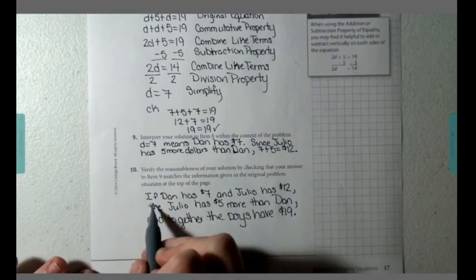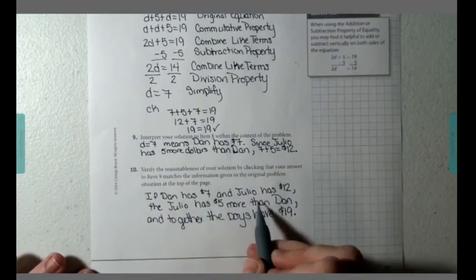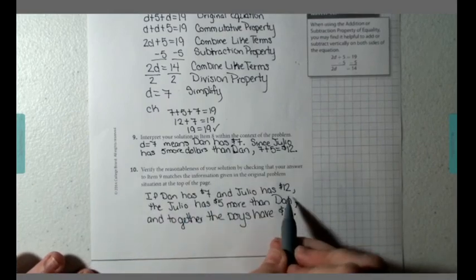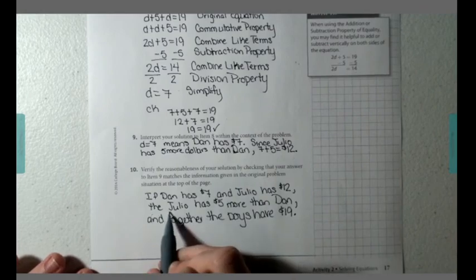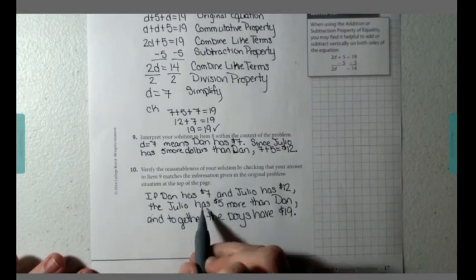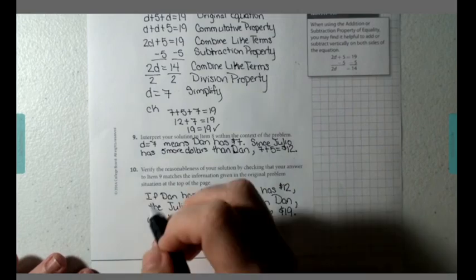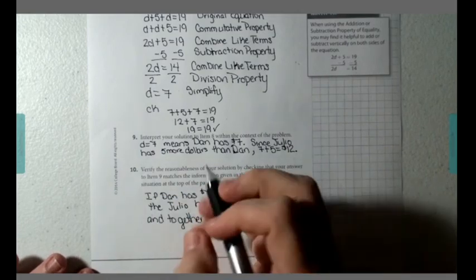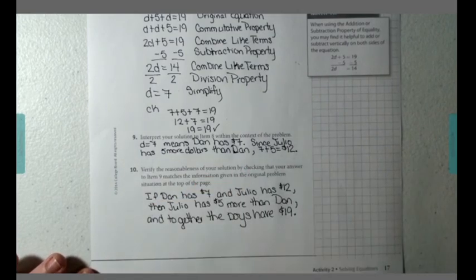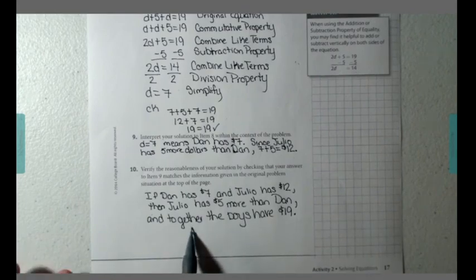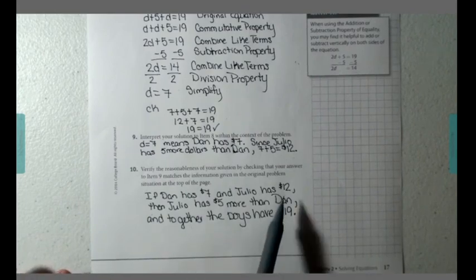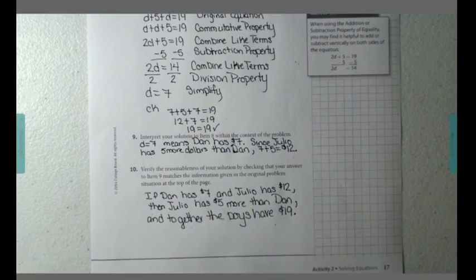So let's take a look. It says if Dan has 7 and Julio has 12, then Julio has 5 more dollars than Dan. Well, that satisfies the first part. And the boys together have $19 because 12 and 7 is indeed 19. So we have checked it.